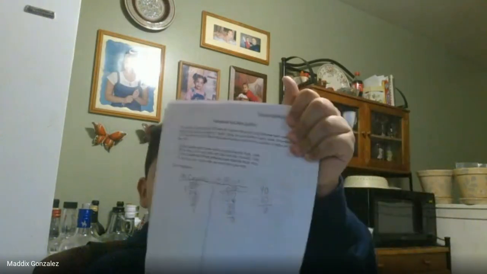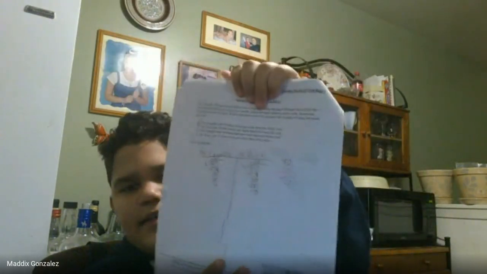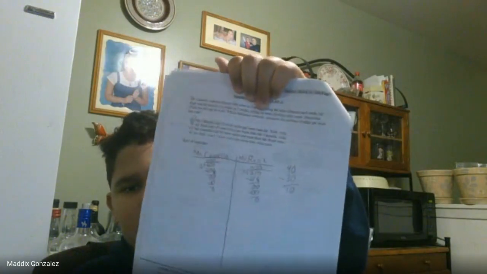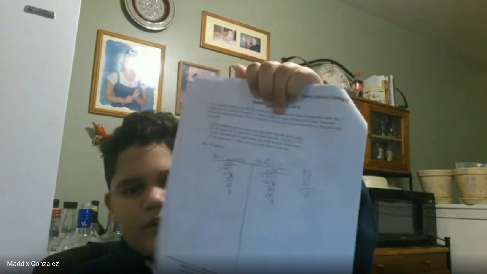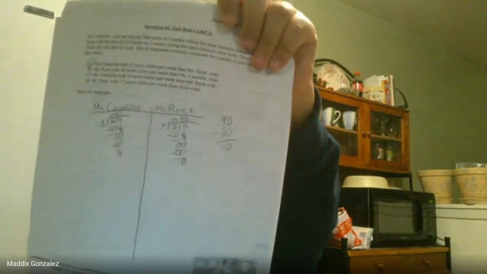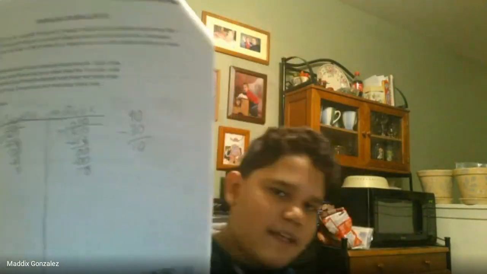So what I did was I created a T chart and I wrote Miss Cannella and Mr. Resk, and then I found the unit rate in each of their columns. That's great, but it's blurry. Better. Where the unit rate for Miss Cannella was 40 and the unit rate for Mr. Resk was 30, and then I subtracted it to then get 10, which the answer was A, because Miss Cannella rode 10 more miles. Excellent job. Perfect. All right, let's keep going.